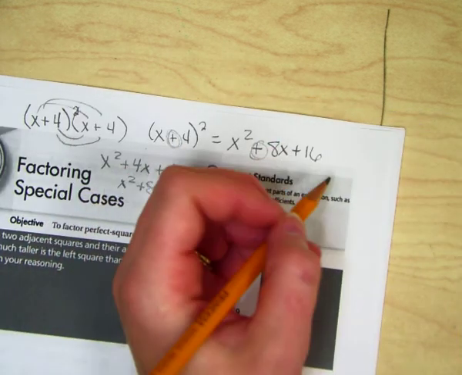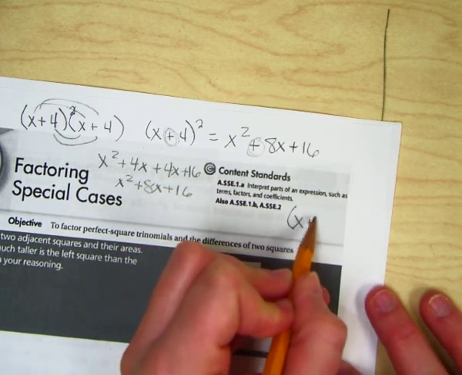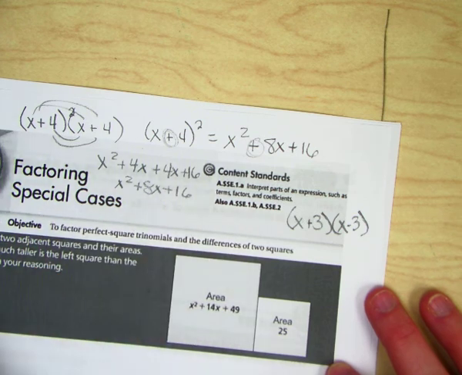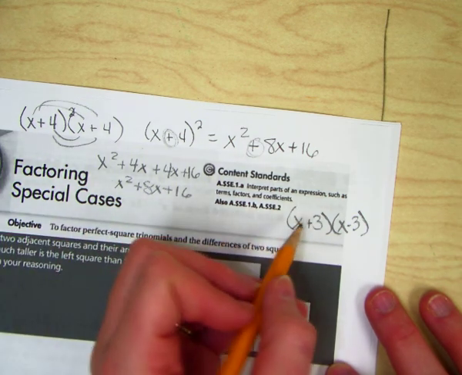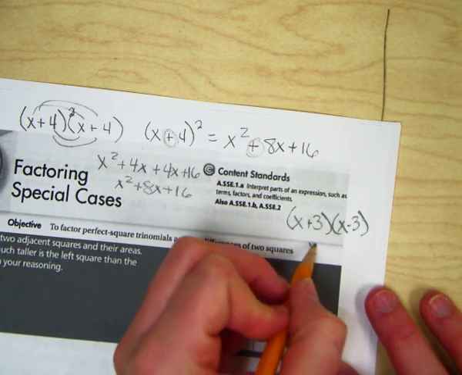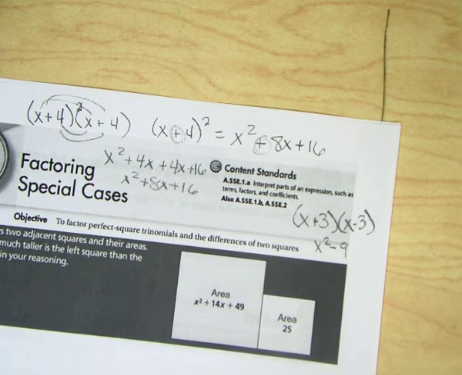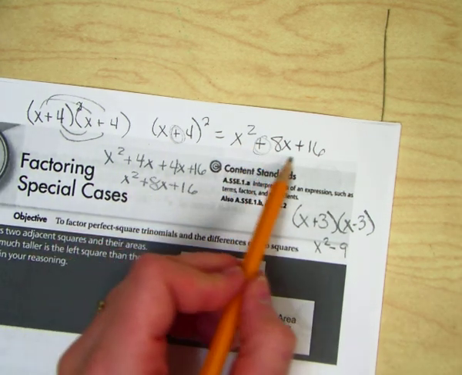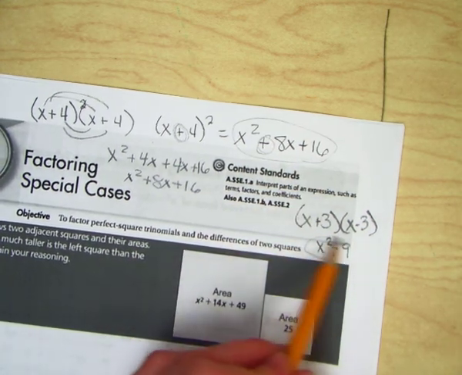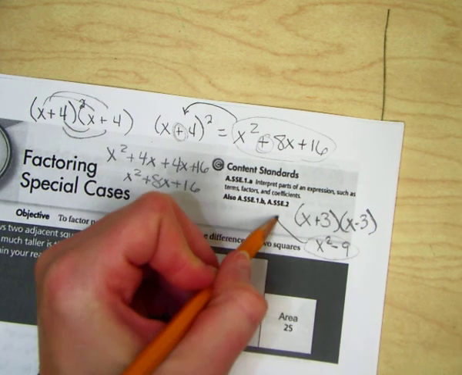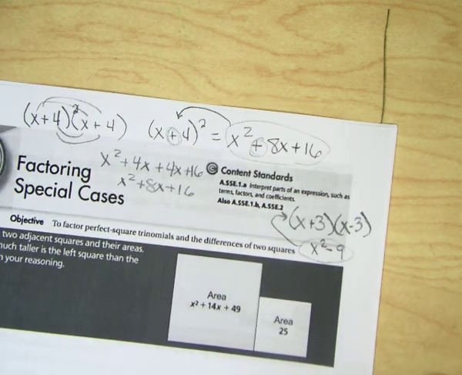The other special case you learned about was something like this, where you had x plus 3 and x minus 3. And you would either A, remember the shortcut, or B, do it the long way. Either way, you would end up getting x squared minus 9, because the middle 2 terms would cancel out. So what we're going to do today, guys, is I'm going to give you the trinomial or the binomial, and you're going to work backwards to get the factored form. Okay, so we're still working backwards.